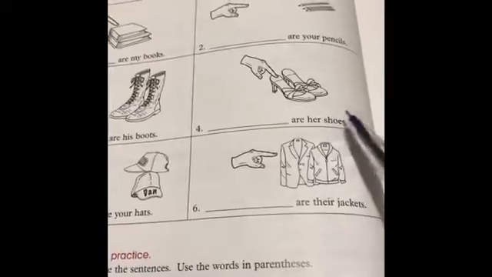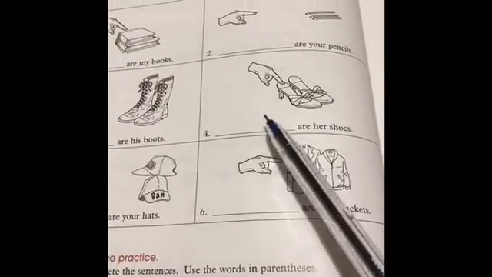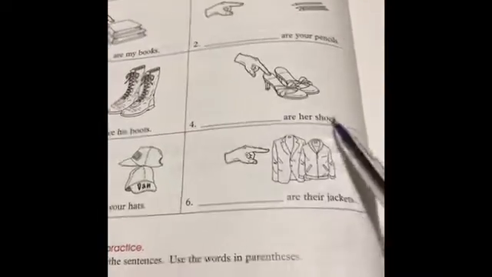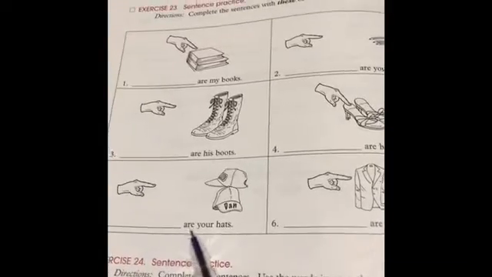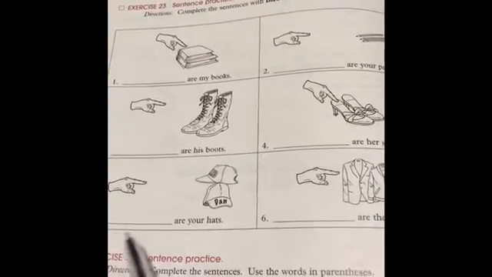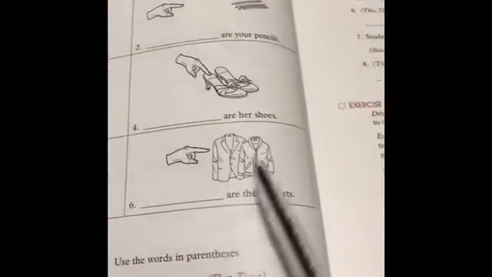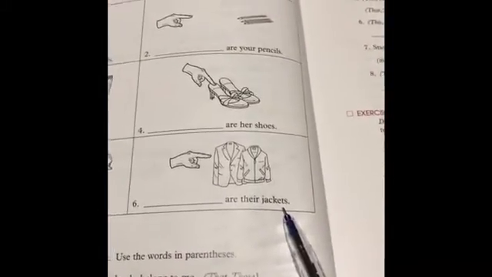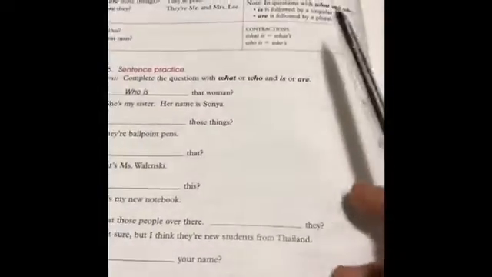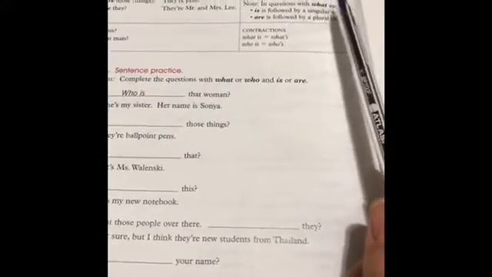Here are her shoes. These are her shoes. Here are your hats. Those are your hats. Here are their jackets. These are their jackets.